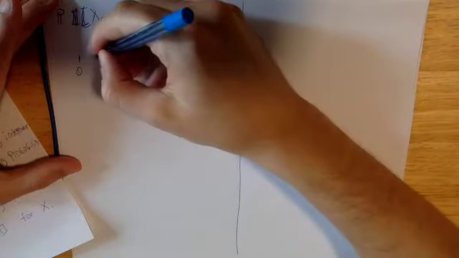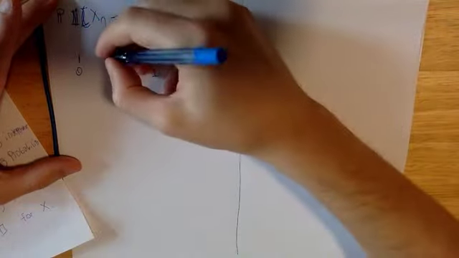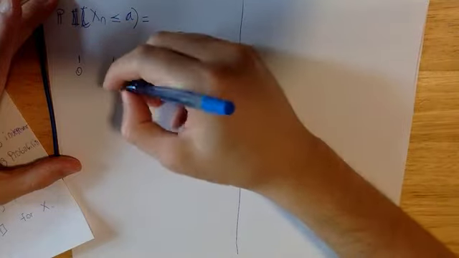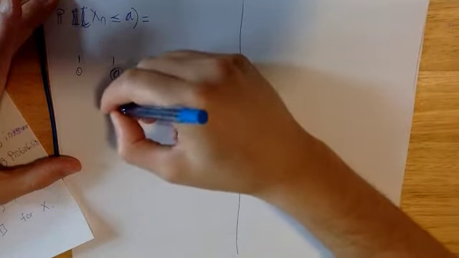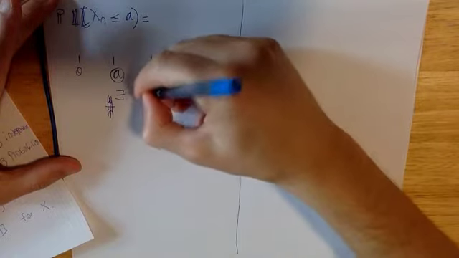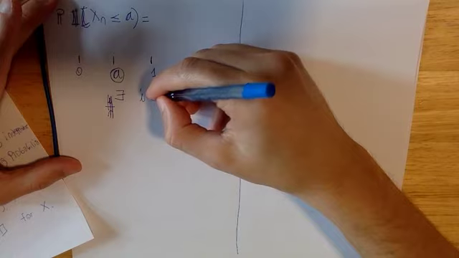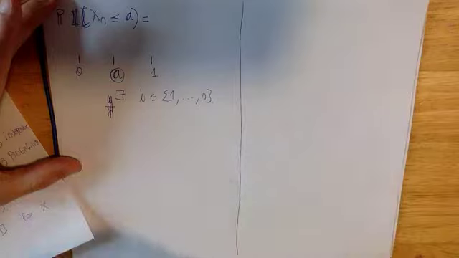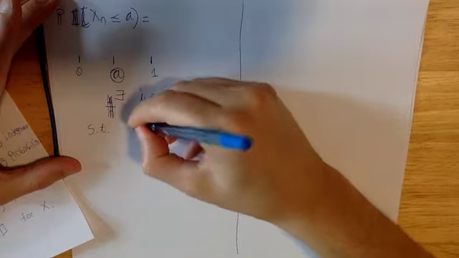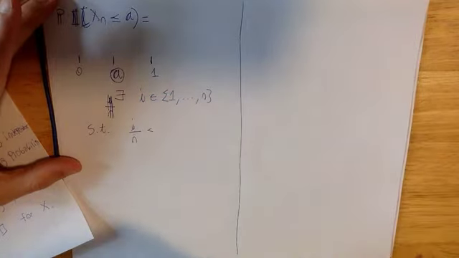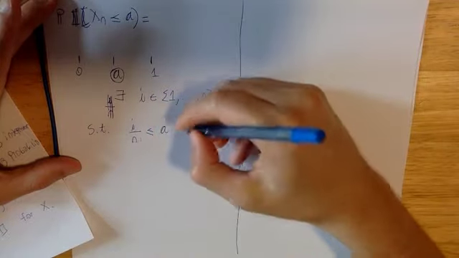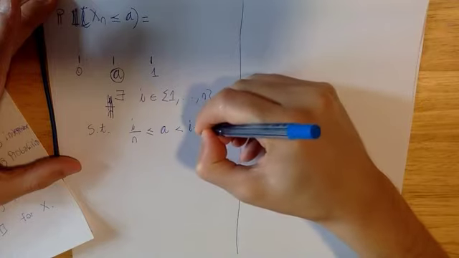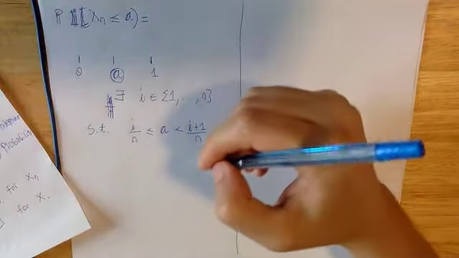Then what you need to count is that there exists i in 1 through n such that i over n is less or equal than A, which is less than i plus 1 over n.